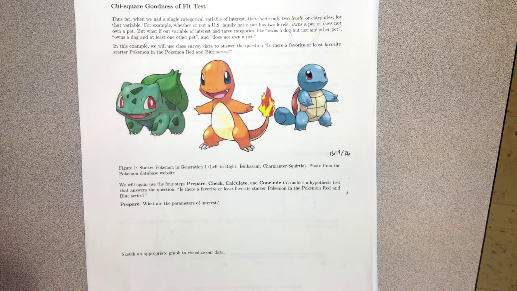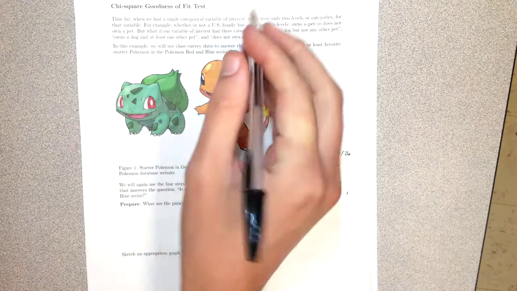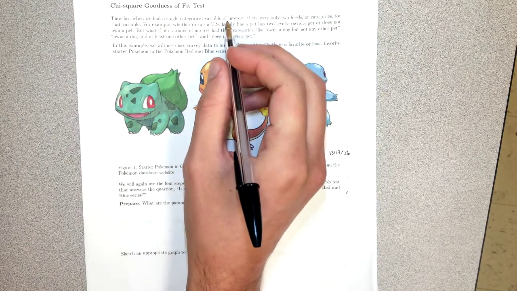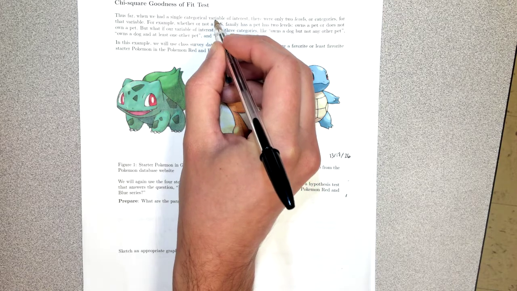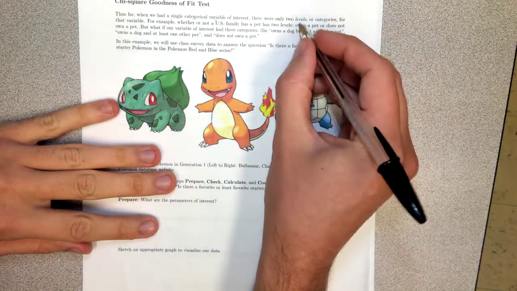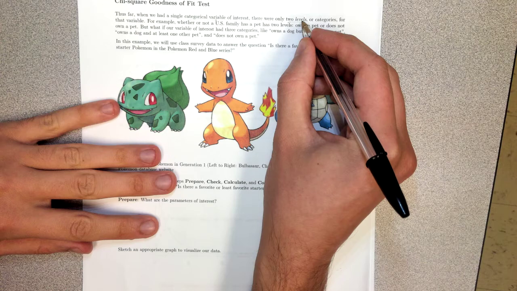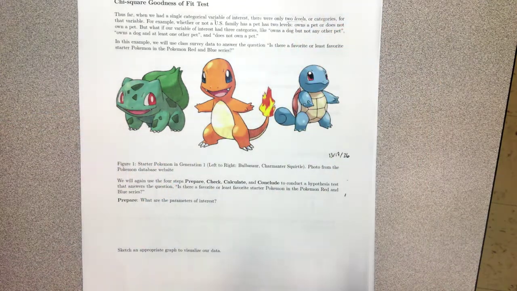So what we're gonna do next is talk about a couple of different situations that we might be in when we want to use hypothesis testing involving categorical variables. What we've talked about so far is how to do a hypothesis test when we have one categorical variable of interest, and there's only been two levels. Like either you got the question right or you got it wrong.